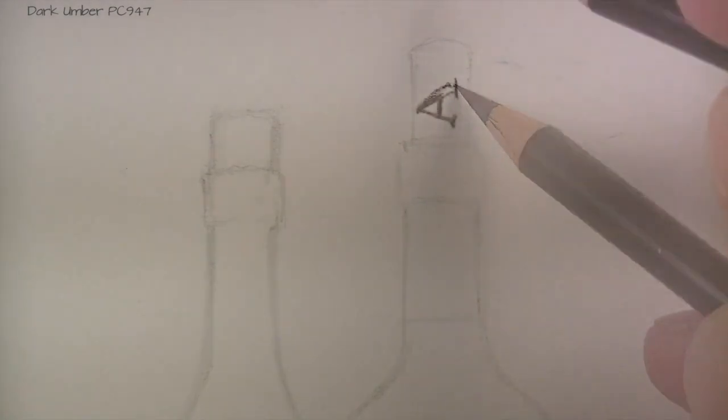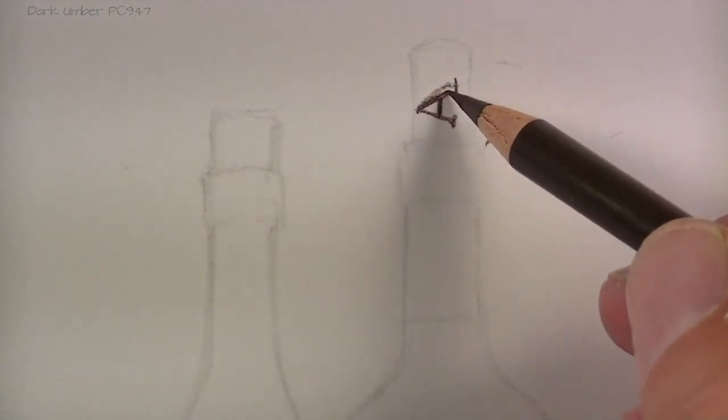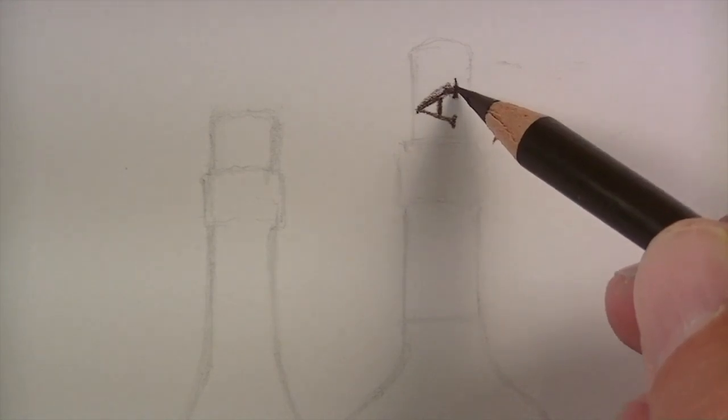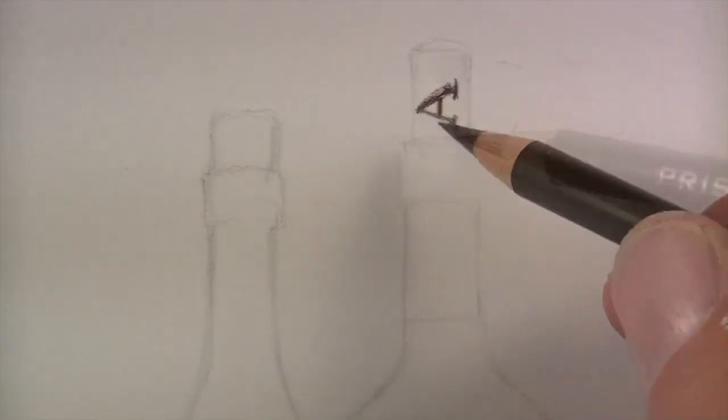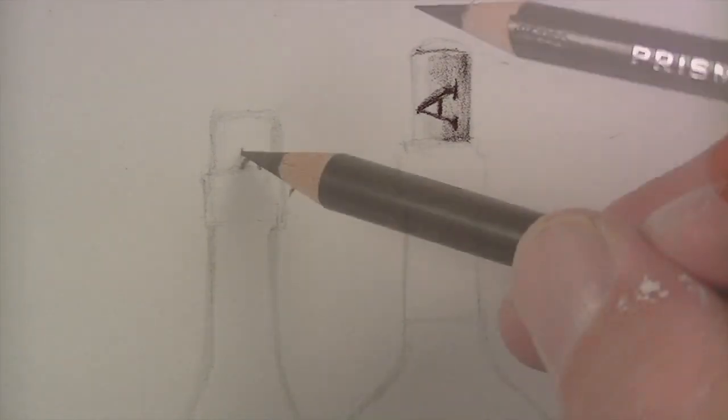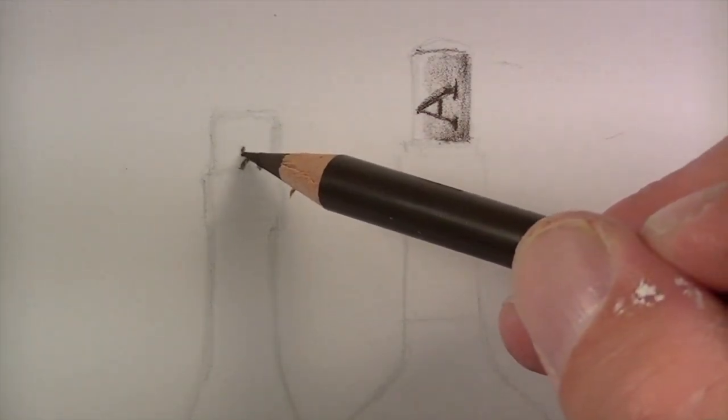For this first cork, there are some areas of letters that happen on the cork. So I'm going to start with those areas because I feel that they're important to capture in the finished drawing. I'll also apply medium to light pressure to begin to create somewhat of an underpainting in this area.